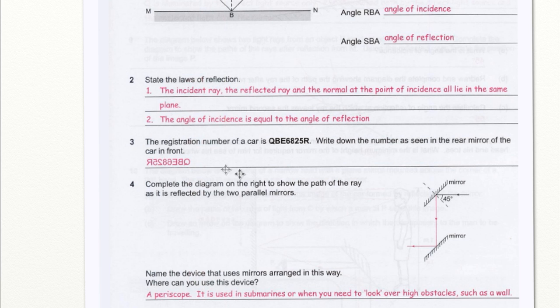And the third question, the registration number of a car is QBE6825R. Write down the number as seen in the rear mirror of the car in front. This one requires a bit of coordination, and of course, you must know that they are laterally inverted. And this is the answer here.